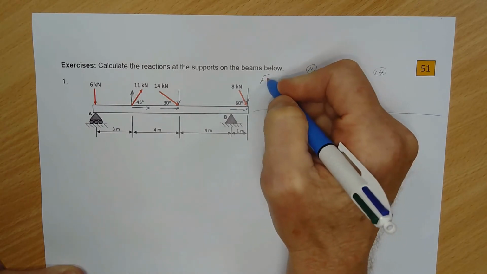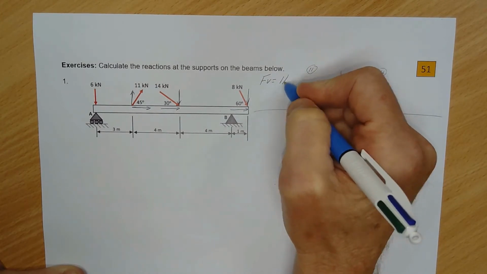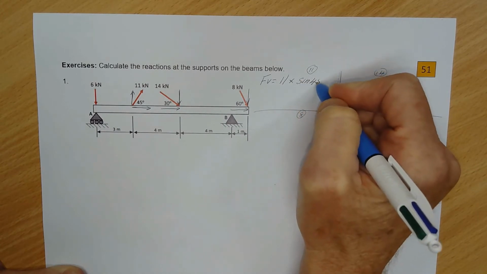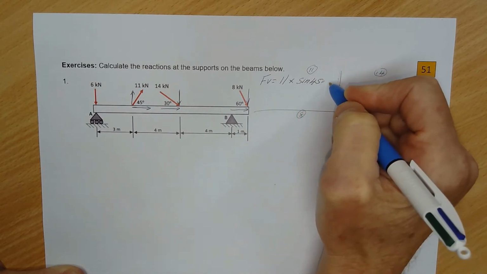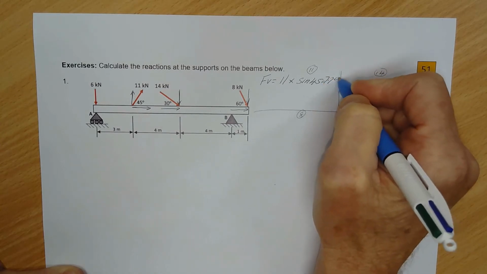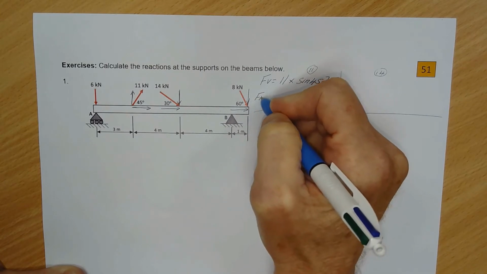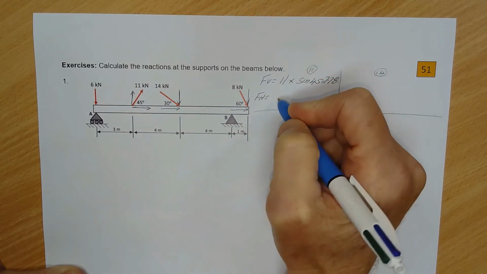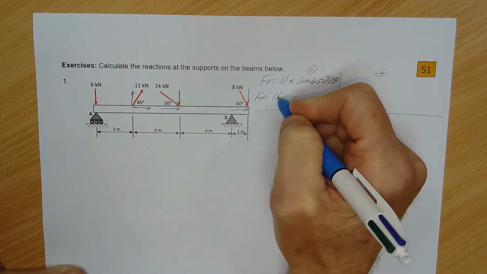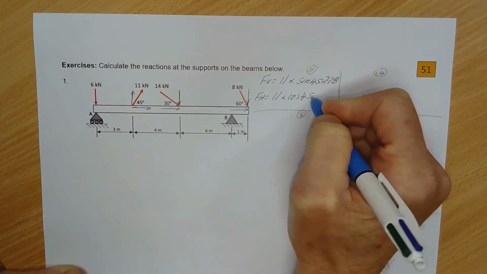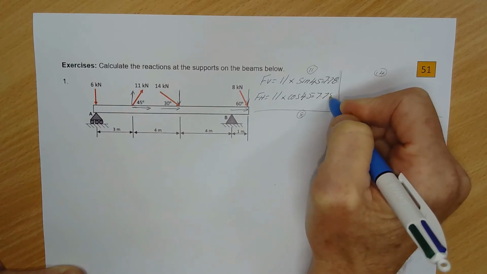So force vertical is equal to 11 times sine 45, which is equal to 7.78 kilonewtons. Force horizontal is equal to 11 times cos 45, and we know that that will be the same as it's a 45-degree triangle.